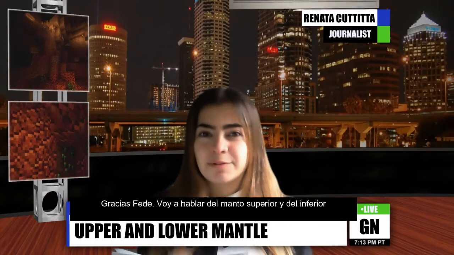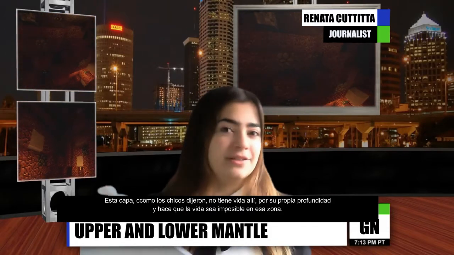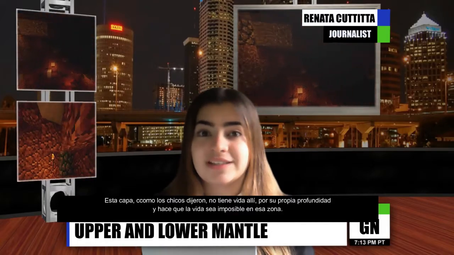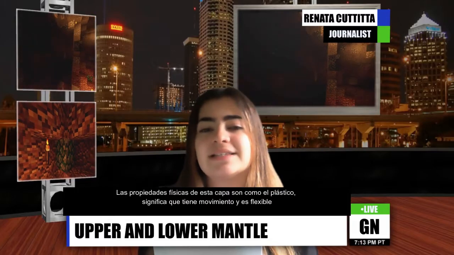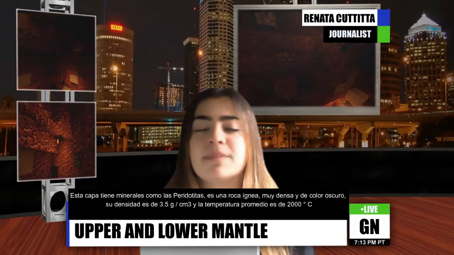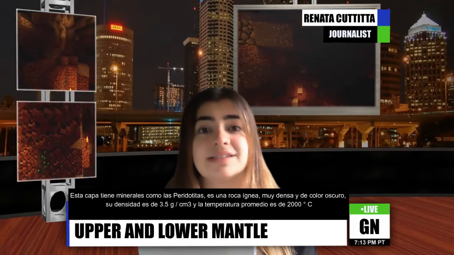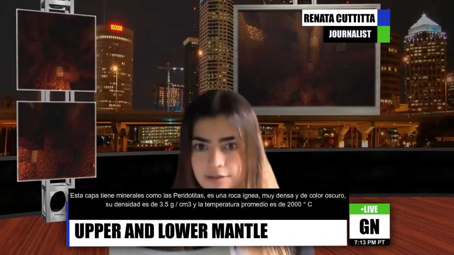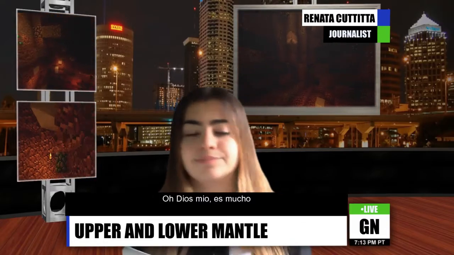Thanks, Fede. I'm going to talk about the upper mantle and lower mantle. The upper mantle is the layer that, like the others we will see, has no life because its own depth makes life impossible in that zone. The physical properties in this layer are like plastic. It means that it has movement and it's flexible. This layer has minerals like peridotite, an igneous rock very dense with dark colors. Density is 3.5 grams per cubic centimeter, and the average temperature is 2000 degrees Celsius. My God, it's too much.